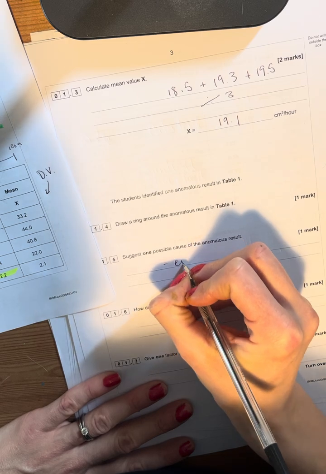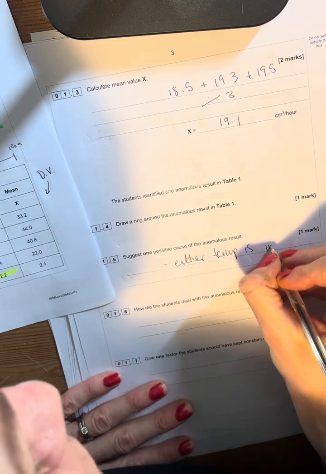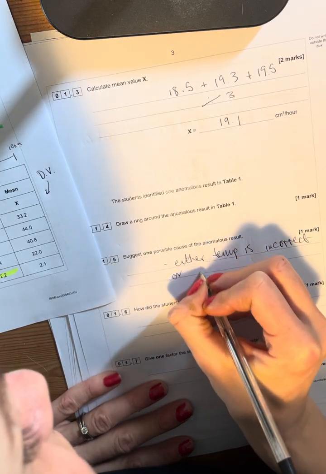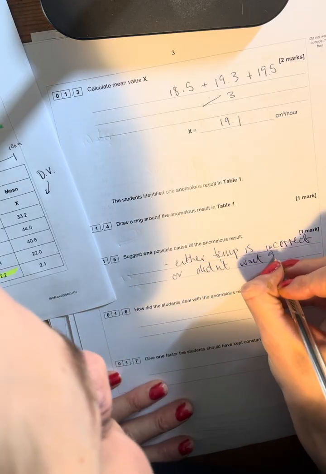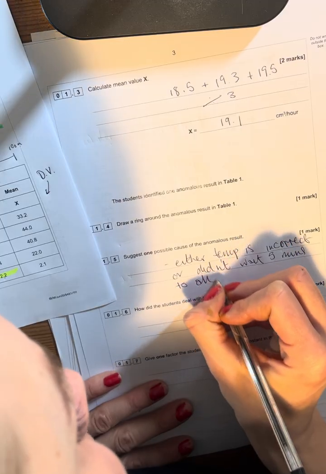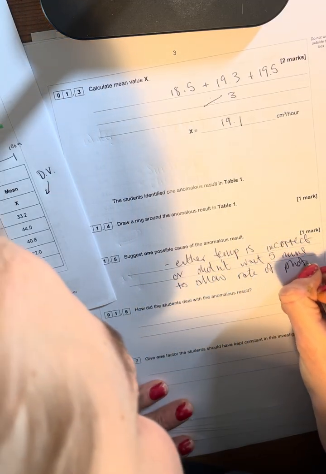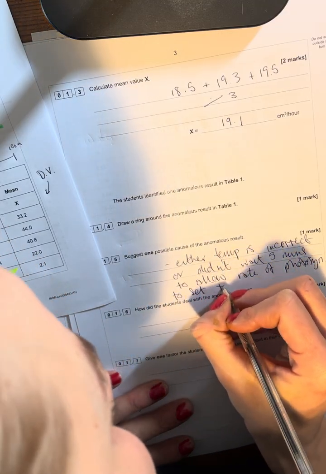I'm going to say either temp is incorrect, or didn't wait 5 mins to allow rate of photosynthesis to set to new temperature.